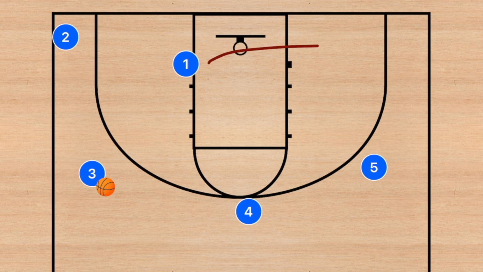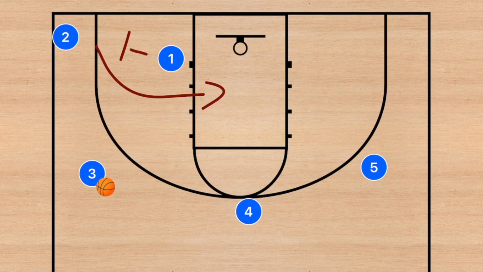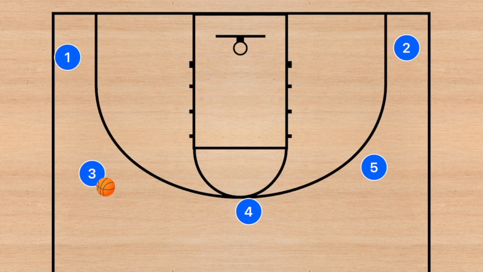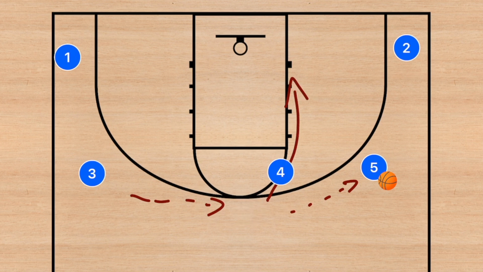Now, if you've got younger players, player 1 just fills out. If you've got older players, player 2 gets that screen. He may be open for the cut. Either way, player 1 either fills out or he sets that screen, player 2 continues through, and that's where they sit. We are then going to swing this ball around the perimeter to player 4 and then over to player 5, and then player 4 is going to cut.